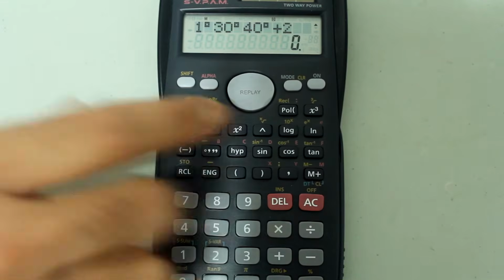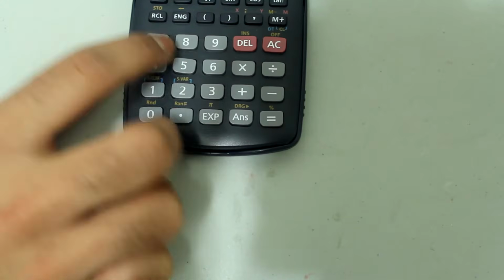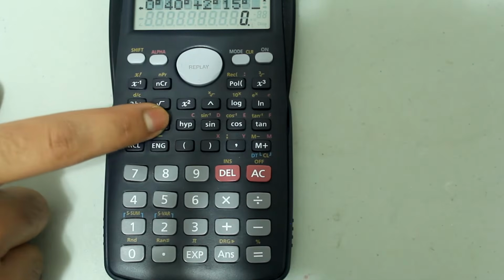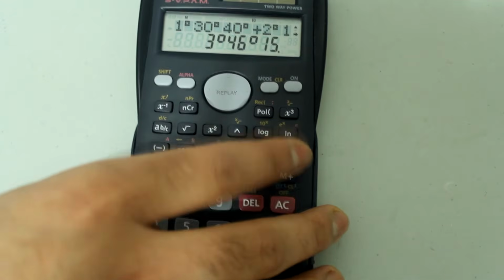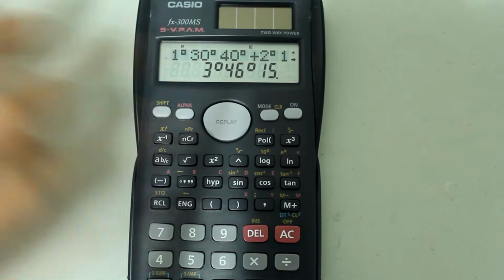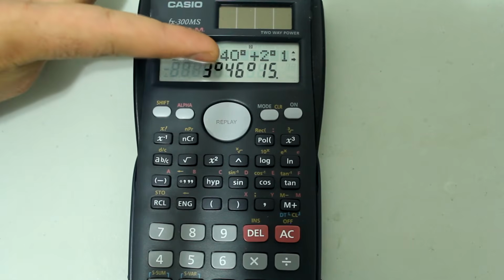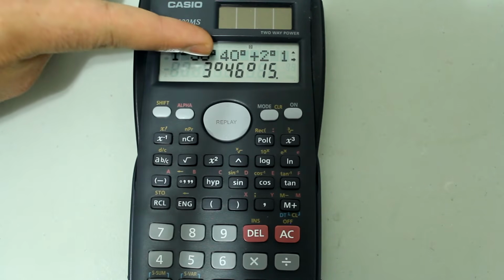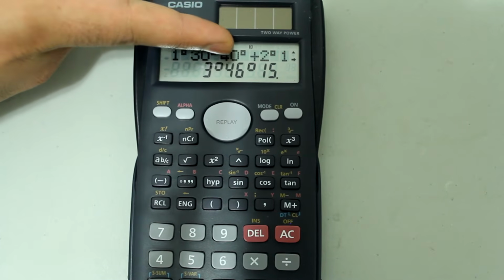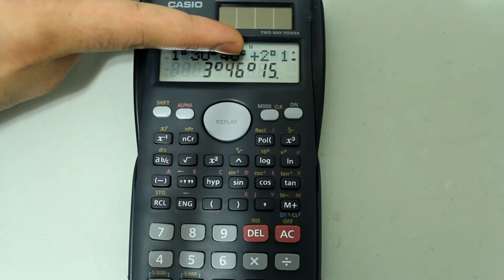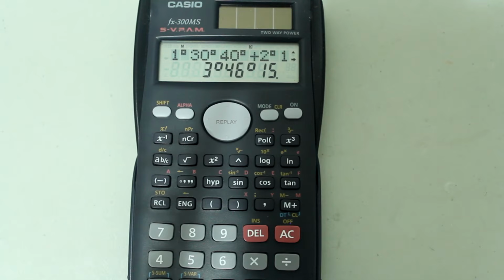2 hours, 15 minutes, and 35 seconds. So this is what it looks like. Now just press enter and the calculator will return an answer in this form. So the first number is the hours, then minutes, and then finally seconds. So this is 3 hours, 46 minutes, and 15 seconds.